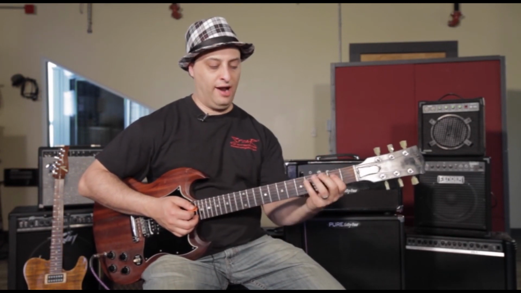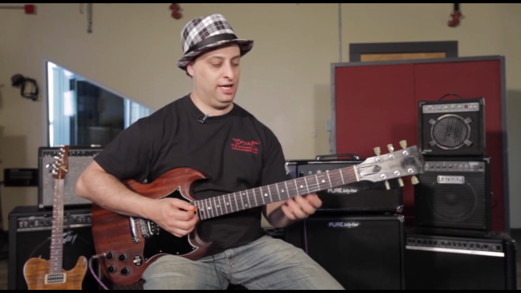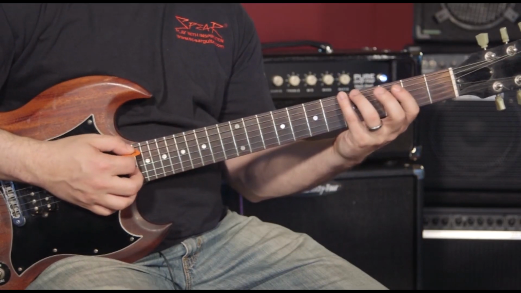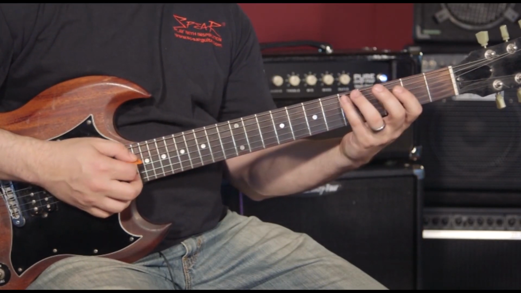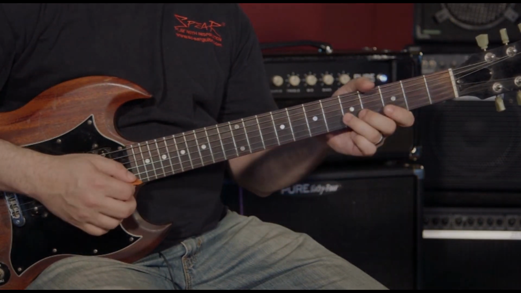As far as how this pattern is derived, again, it's just those same notes, the E, G, A, B, and D. So here's your G, here's your A, B, D, E, G, and it just keeps repeating. A, B, D, E, G, A.